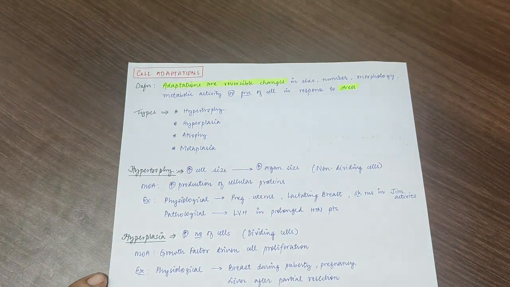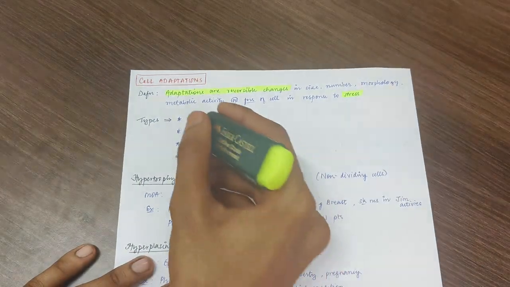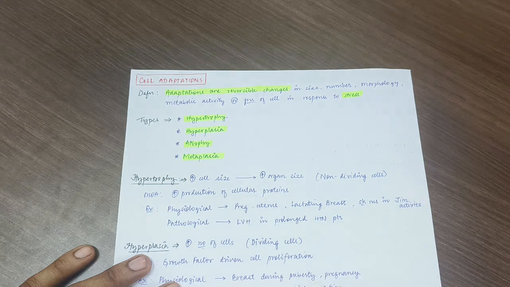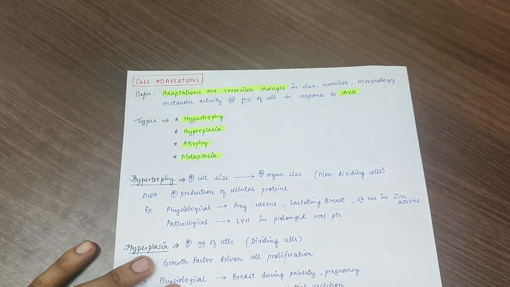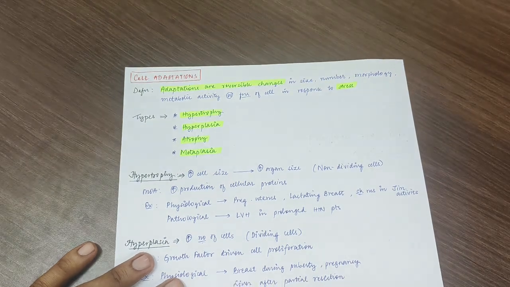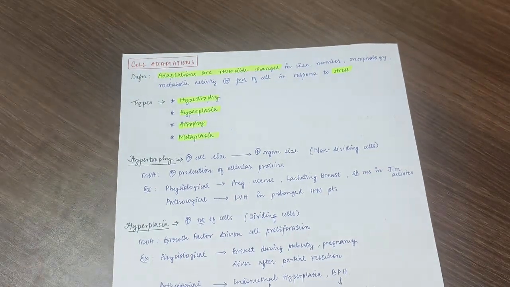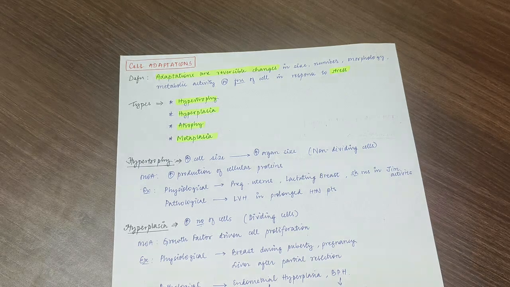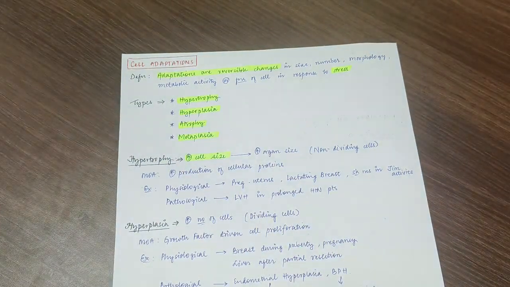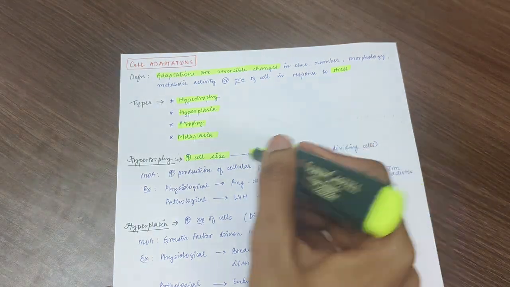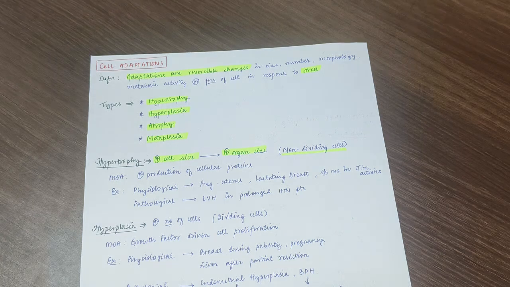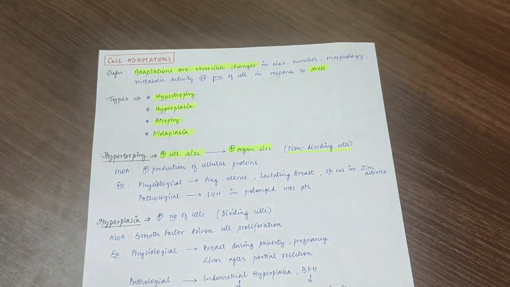What are the types of adaptations in the cell now? One is hypertrophy, next is hyperplasia, atrophy and metaplasia. These are the four cell adaptations mainly seen in our body. Coming to the explanation of each now. What is hypertrophy? In hypertrophy, there is increase in the cell size. Because of this increase in the cell size, that will lead to the increase in the organ size. Mainly these are seen in non-dividing cells.